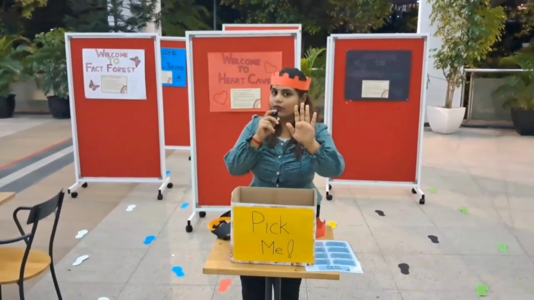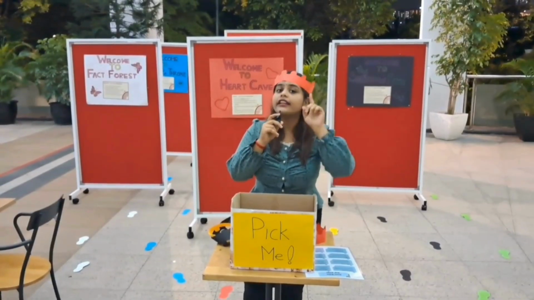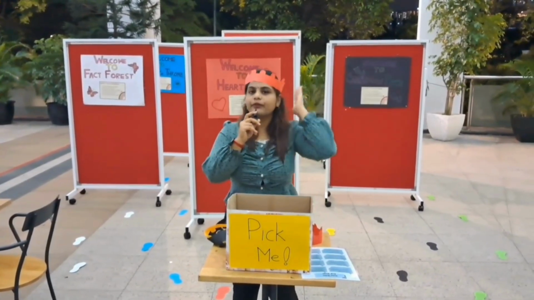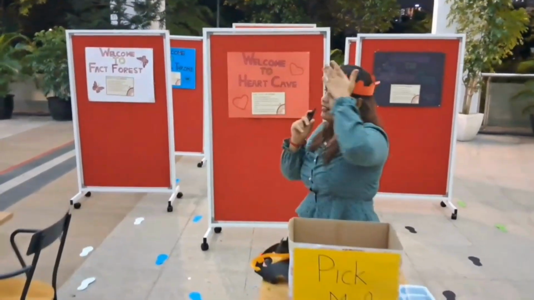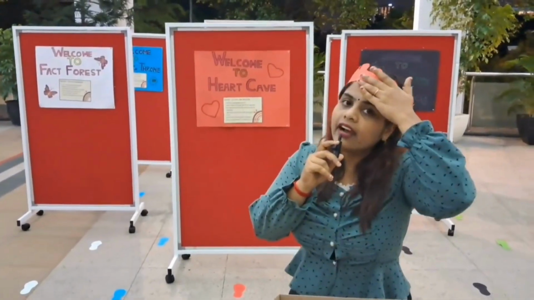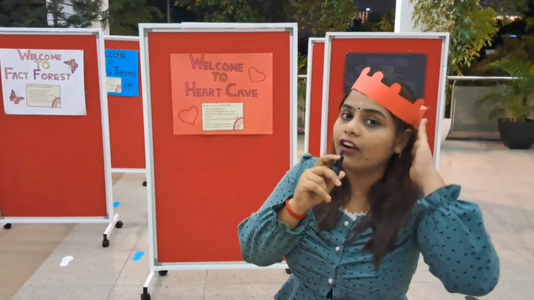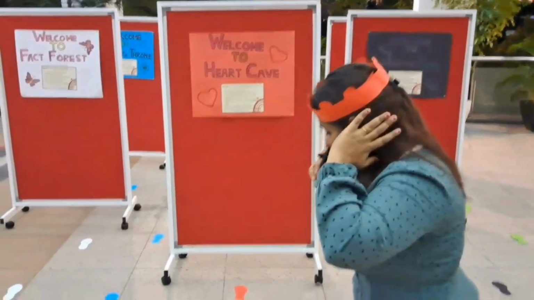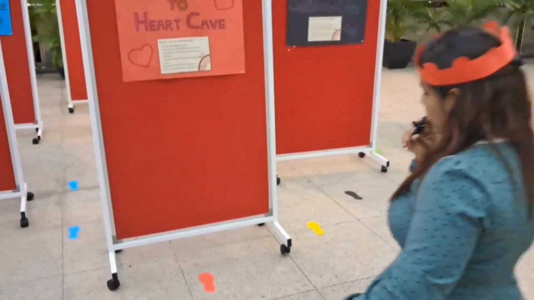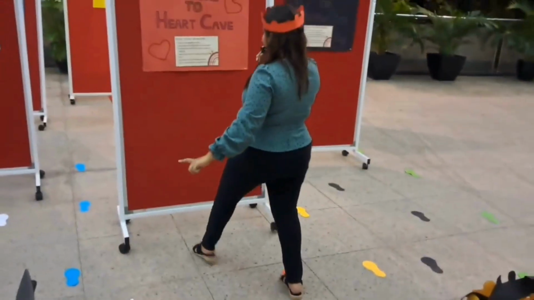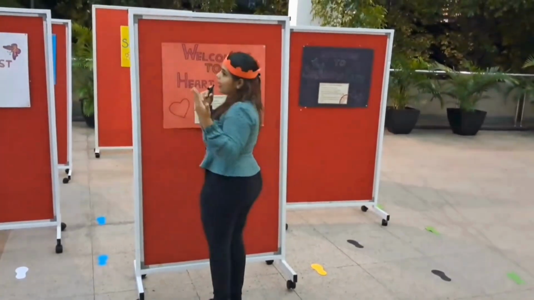Now I'm going to demonstrate how the students need to go to the station. Come to me. For example, I just said they are required to go to the art cave, which means the art cave represents the color red. So they have to follow the footprints. Over here we have pasted the footprints. They have to walk on the footprints like this. 1, 2, 3. Welcome to the art cave.